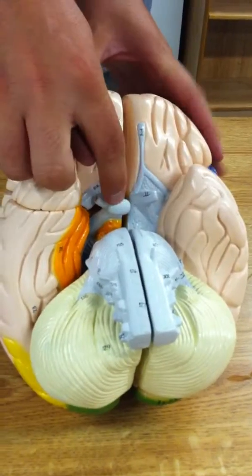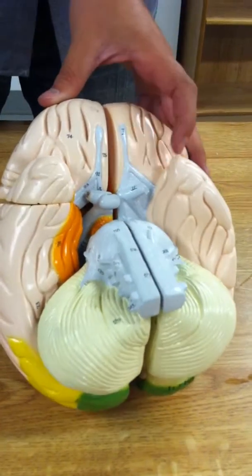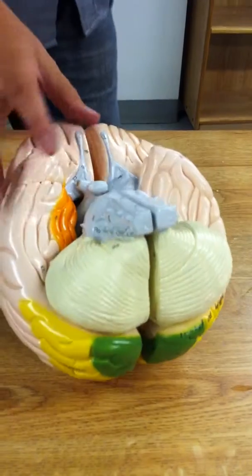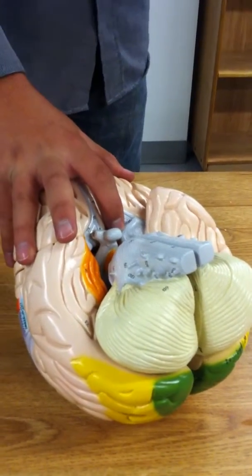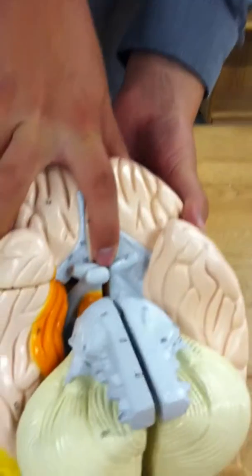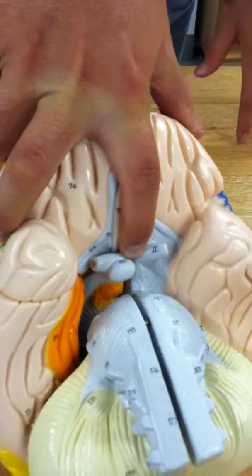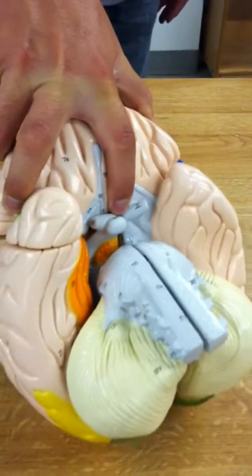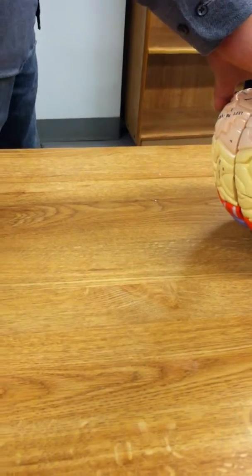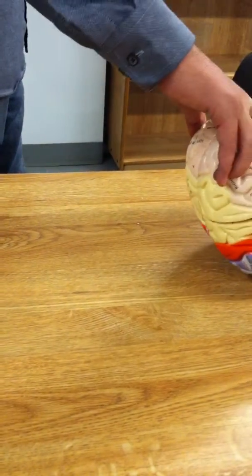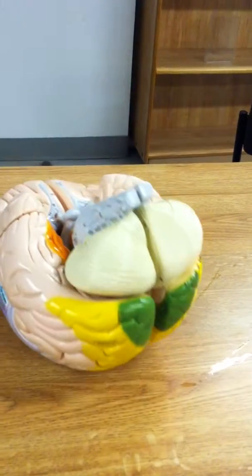Well, it turns out the pituitary gland is right there, right by the optic nerves. In fact, the optic nerves come together to form a structure called the optic chiasm. And that's right there, right by the pituitary gland. So in front of my finger, when the optic nerves converge into one, that forms something called the optic chiasm. Optic chiasm, right where the optic nerves converge. Okay? That's optic chiasm.